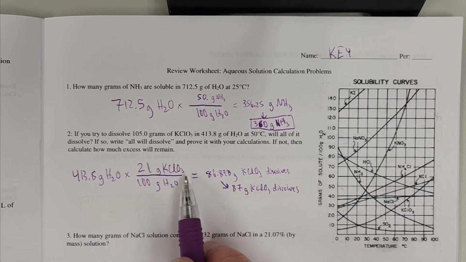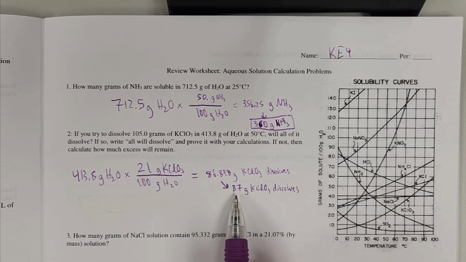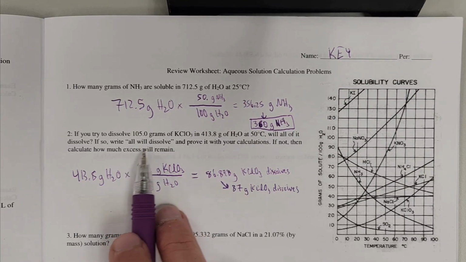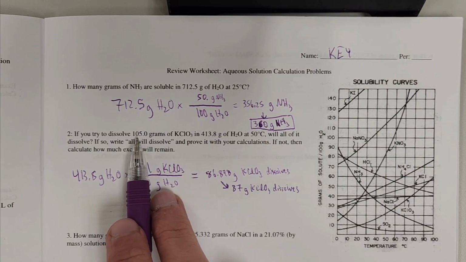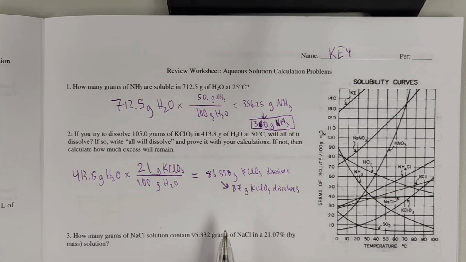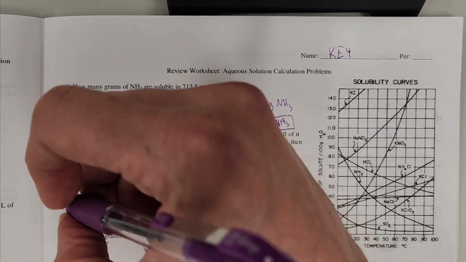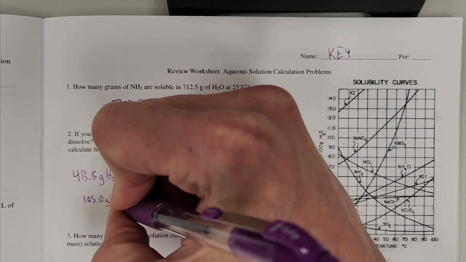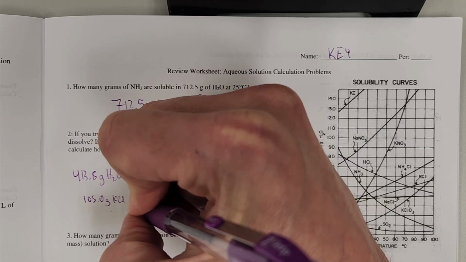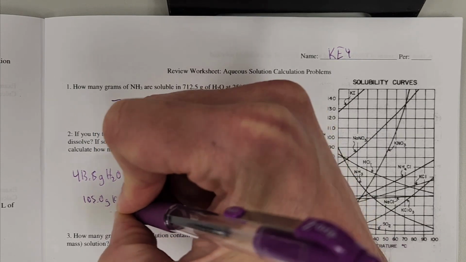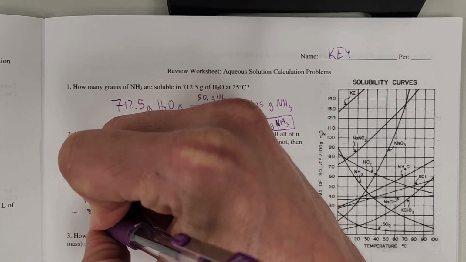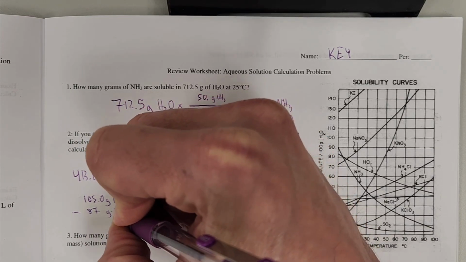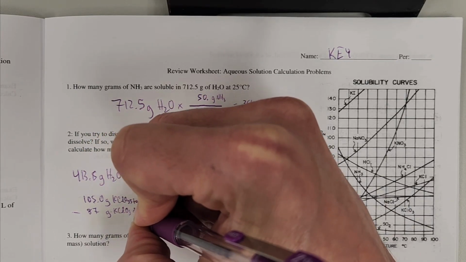So clearly not all of it will dissolve, only 87 grams can dissolve, 105 grams are added, so there will be something left over. So we're not going to write all will dissolve, because something's going to be left over if you add more than can be held by the solution. So what we're going to do is take 105.0 grams KClO3 starting, and we're going to subtract 87 grams KClO3 dissolved.